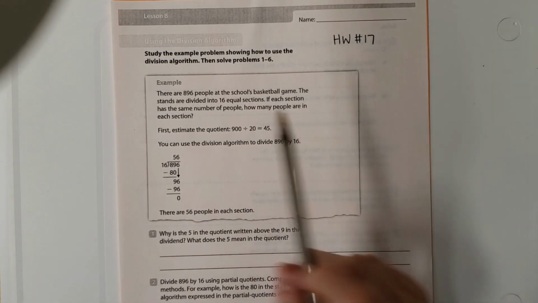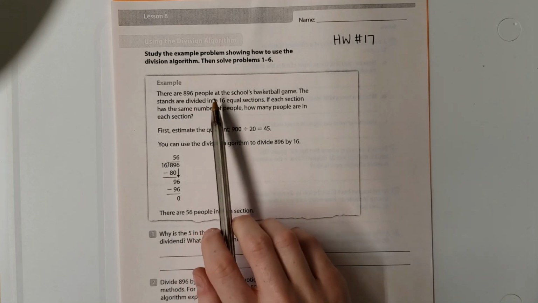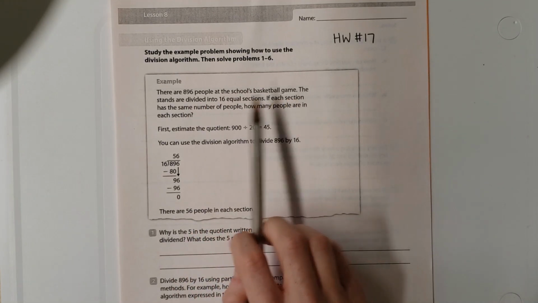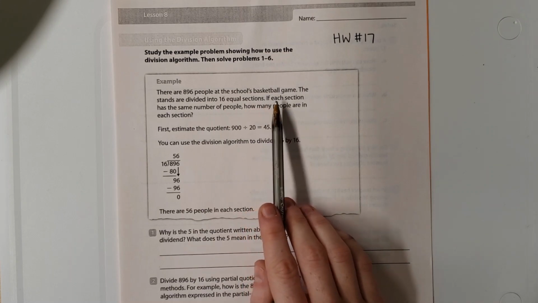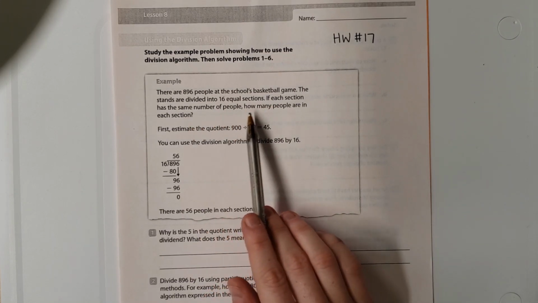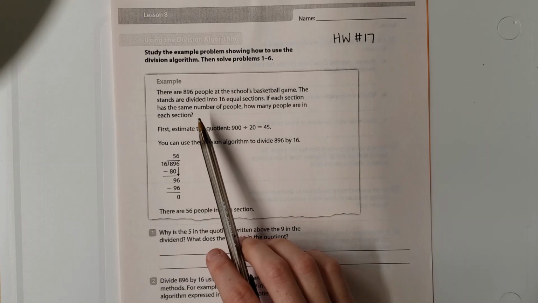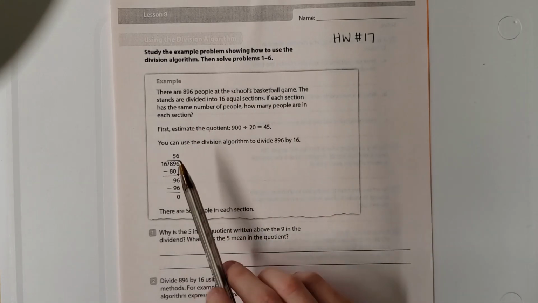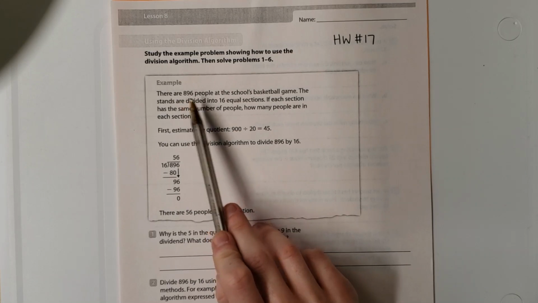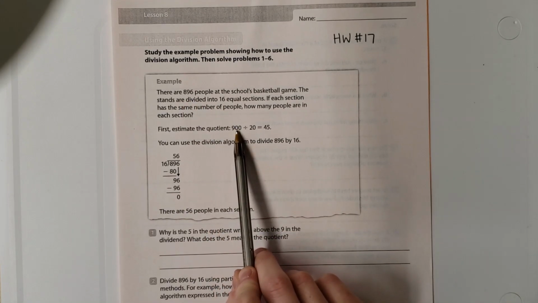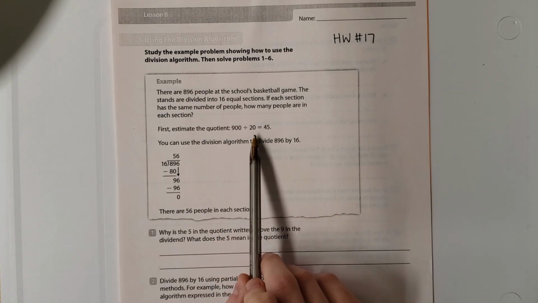Let's take a look. There are 896 people at the school's basketball game. The stands are divided into 16 equal sections. If each section has the same number of people, how many people are in each section? So first, they tell us to estimate the quotient. So they took 896 and they rounded up to 900. Then they took 16 and they rounded up to 20.